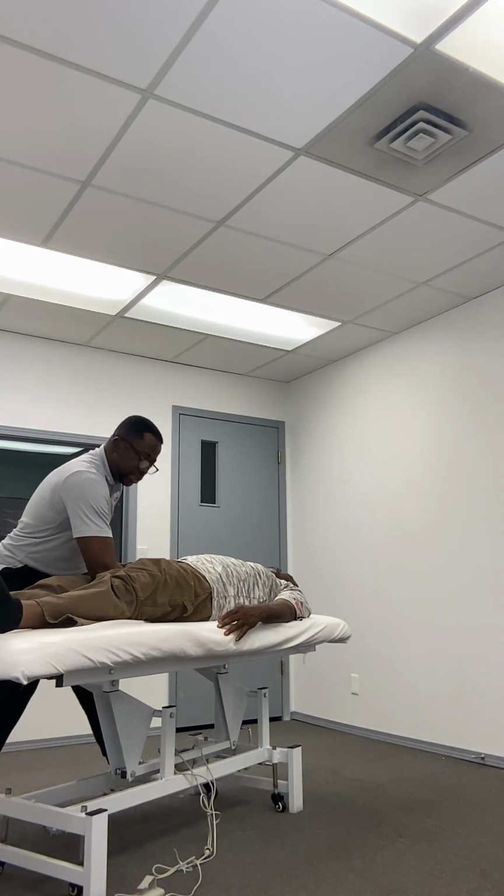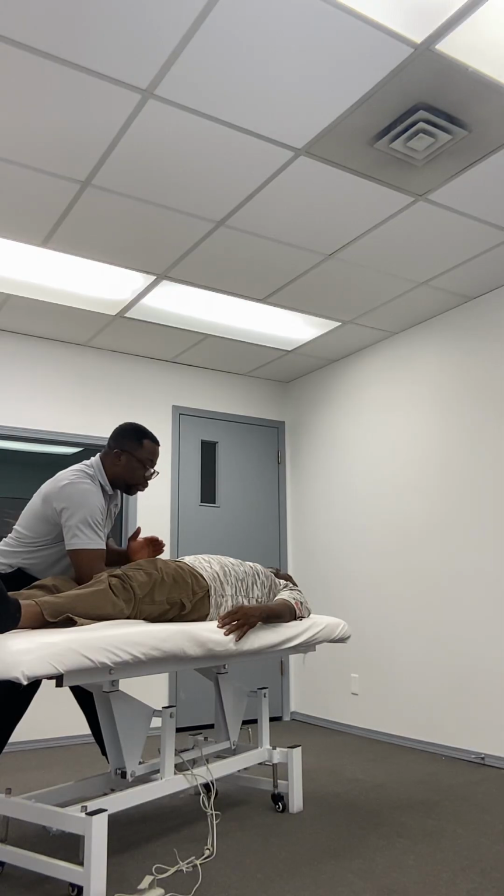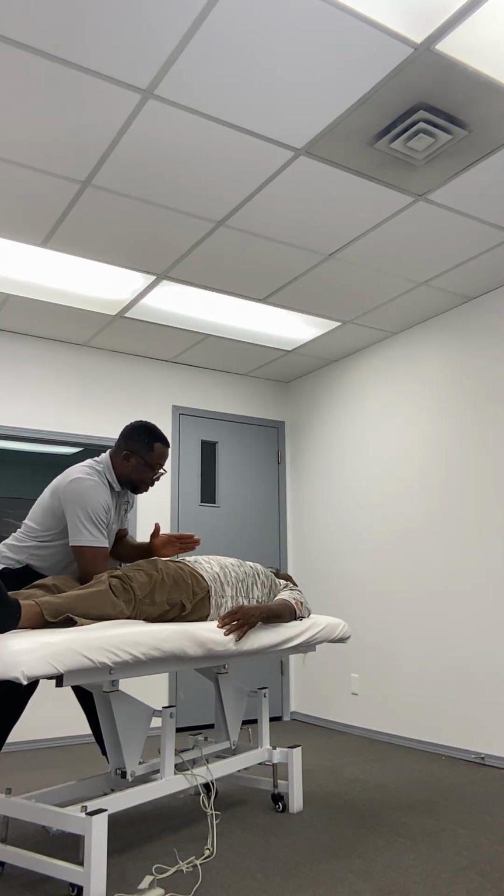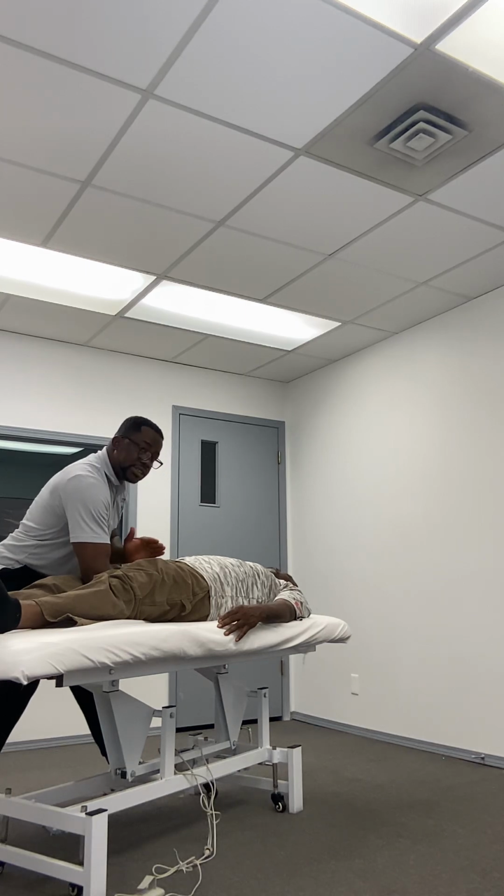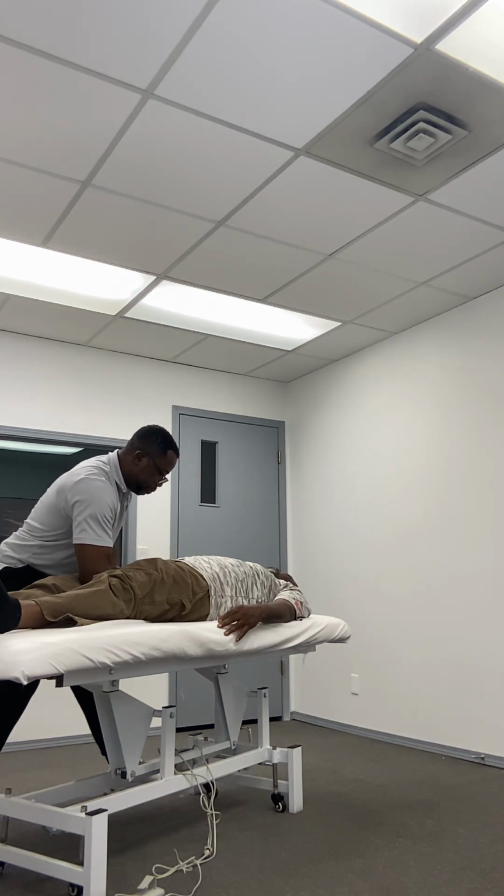What I will do is I'm going to pull caudal or inferiorly. So what I'm doing is I'm decompressing the sacrum and lumbar, sacral lumbar decompression.